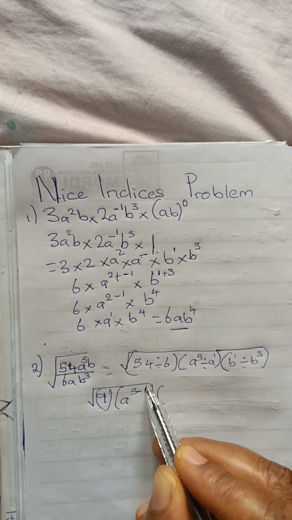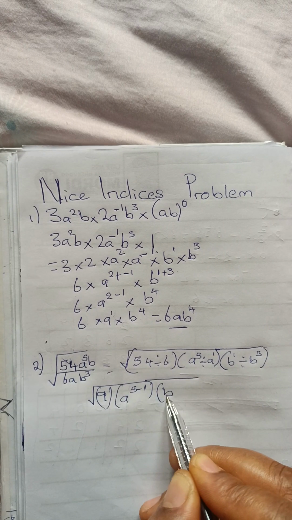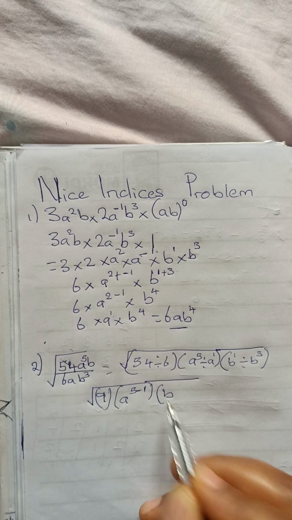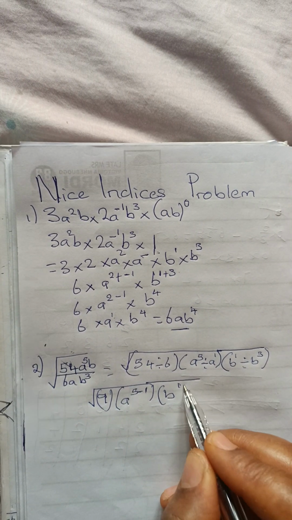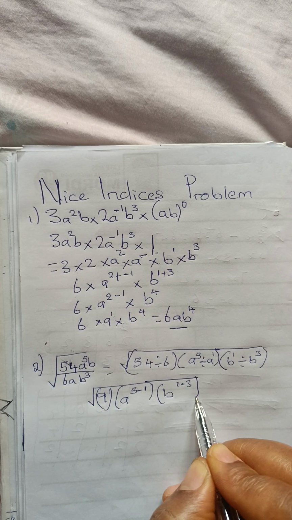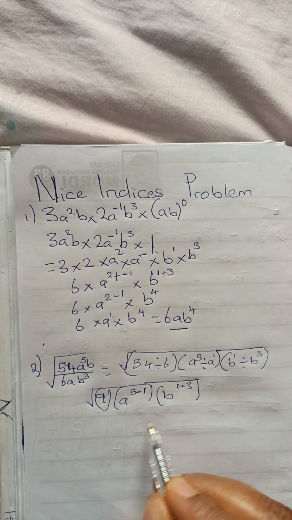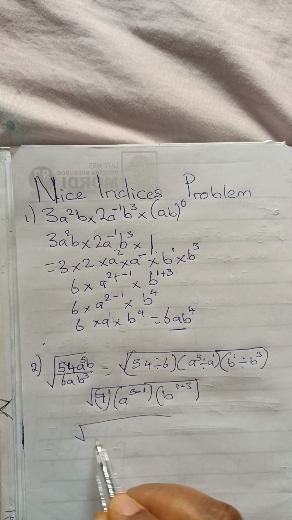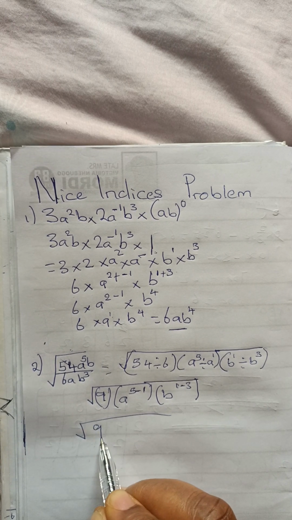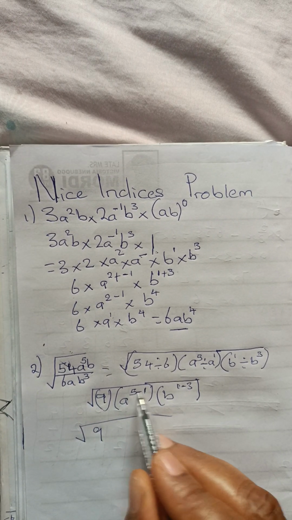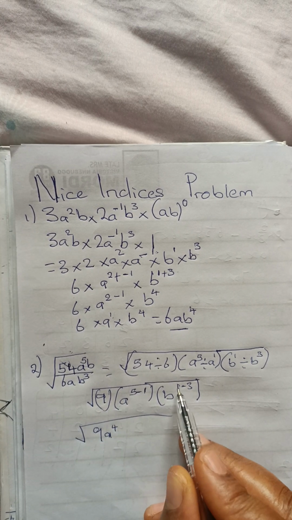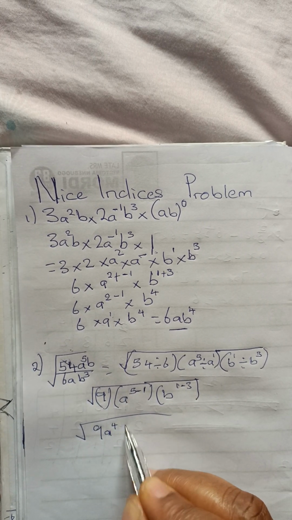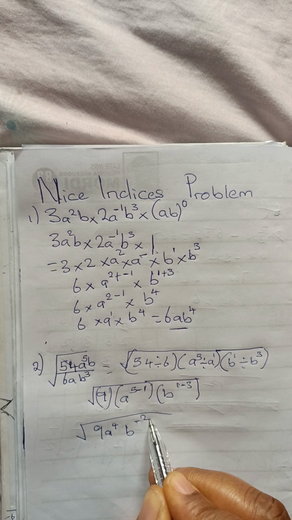Then the b raised to the power of 1 minus 3, bracket close. Now what do we have? We have 9a, 5 minus this is 4, b 1 minus this is b raised to the power of minus 2.